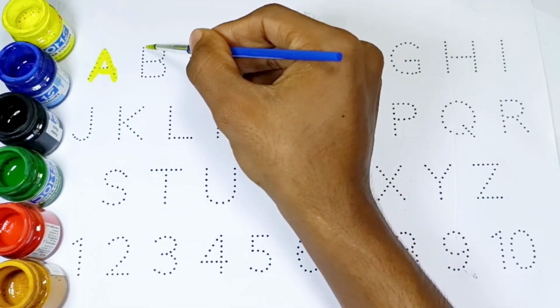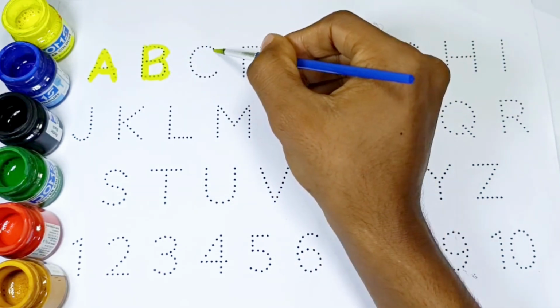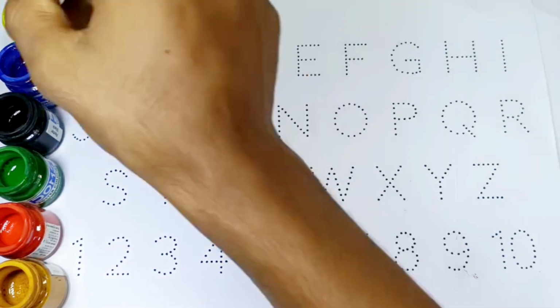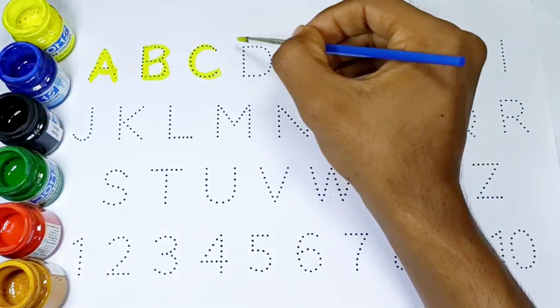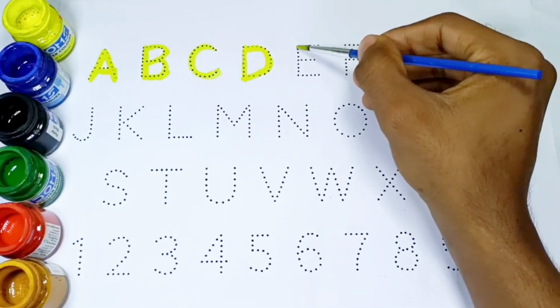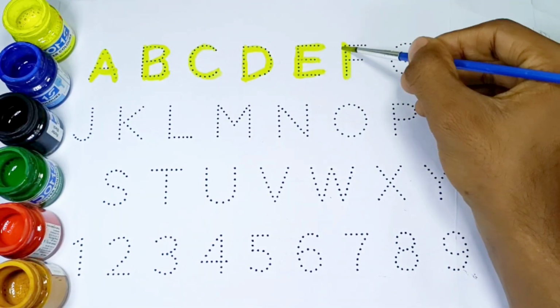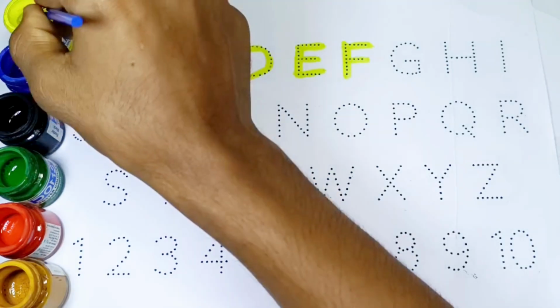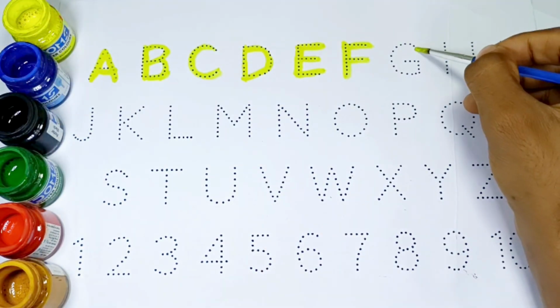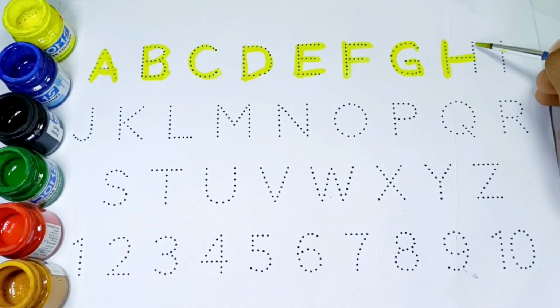A for apple. B for ball. C for cat. D for dog. E for elephant. F for fish. G for goat. H for helicopter.